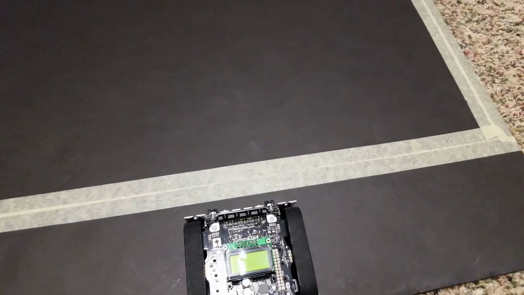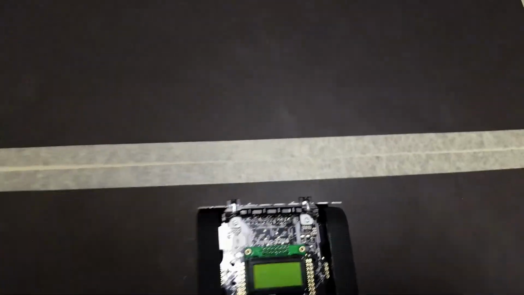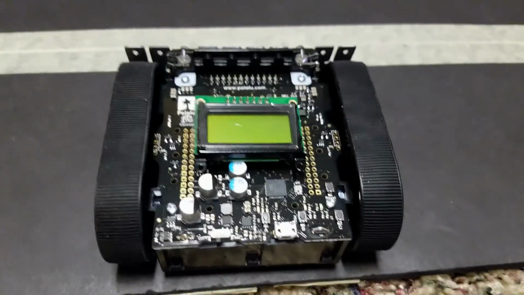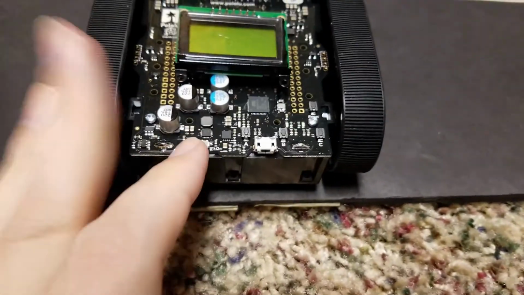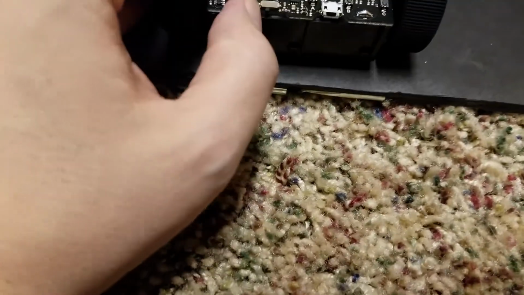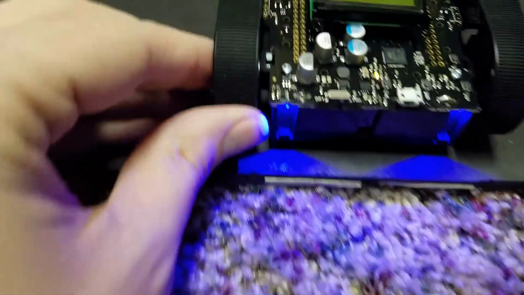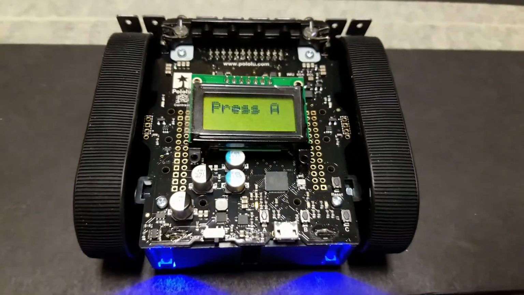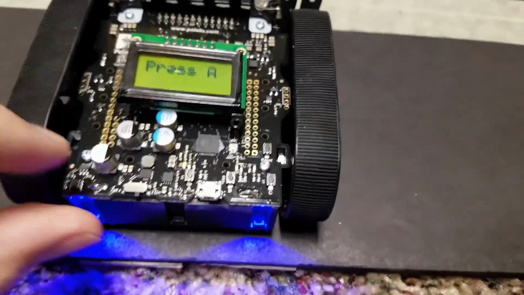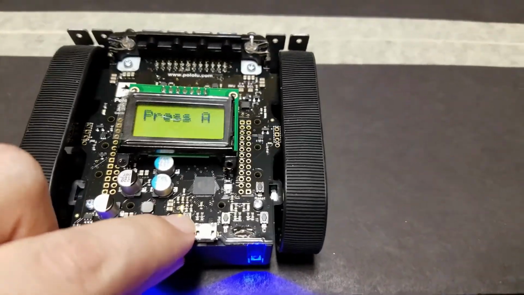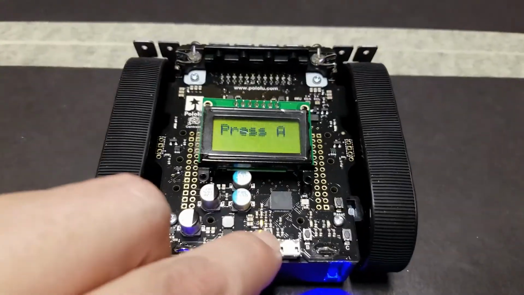So the first thing we need to do with this, because the robot is using batteries, is that you can't use the batteries while it's plugged in on that USB. I have to turn it on with that tiny on switch right there. Alright, and then we look on our screen, Press A. Nice, so let me find that A button. I'm going to push this.